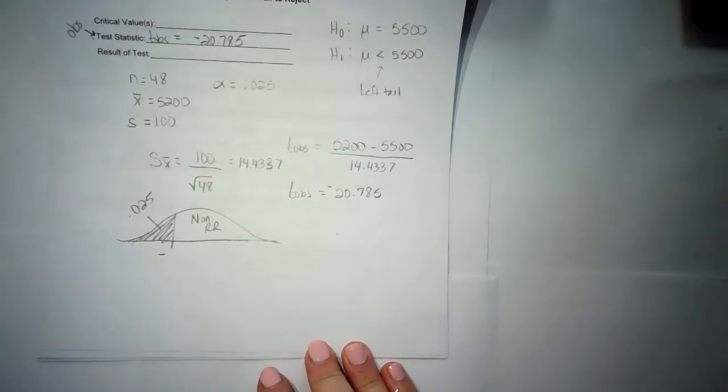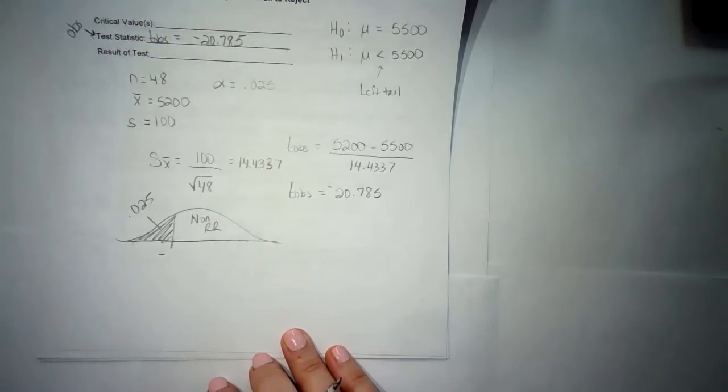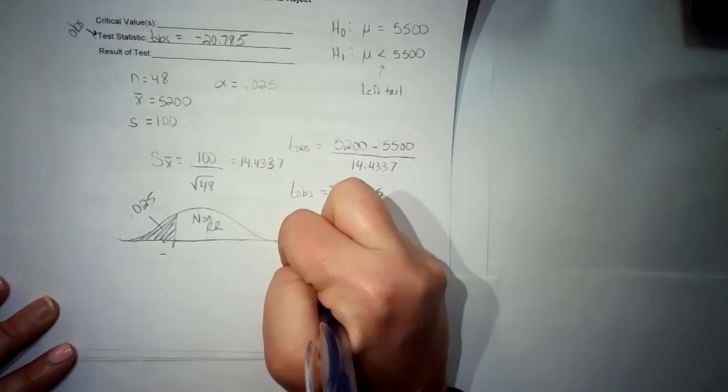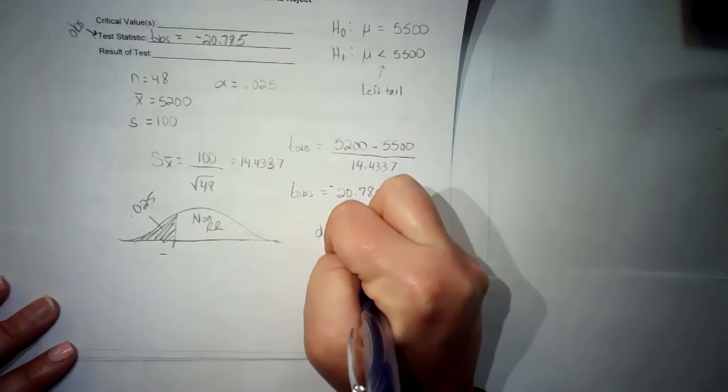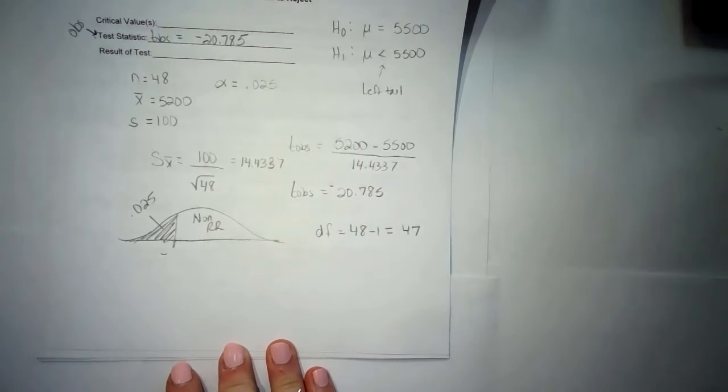Now I'm going to go to my critical value approach. I look at number 2. Number 2 says, find T critical from the T chart using alpha as the area above and using the degrees of freedom. I don't need to multiply or divide anything by 2 because it's not a two-tailed test. So my degrees of freedom are 47. It's just n minus 1.